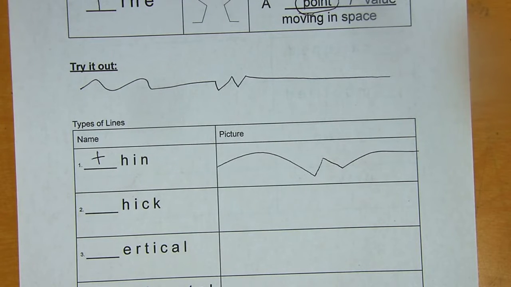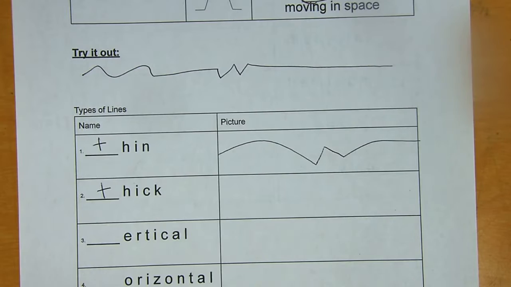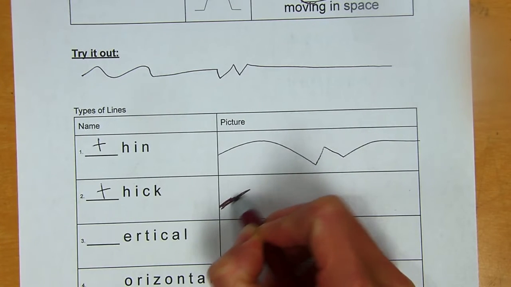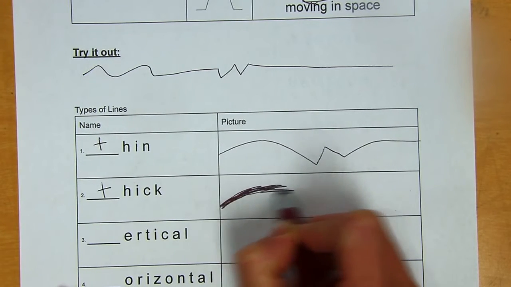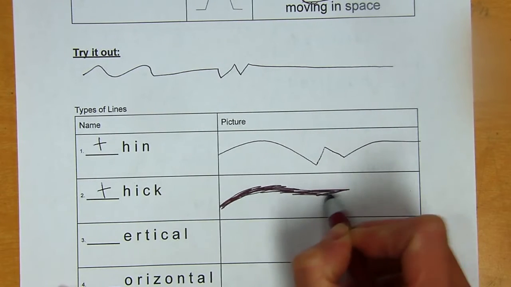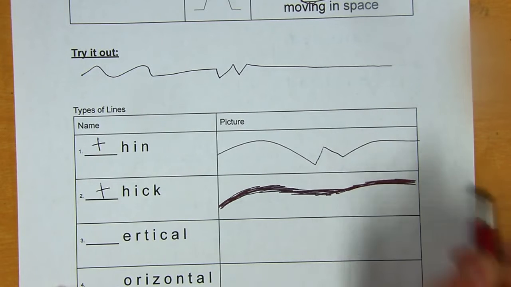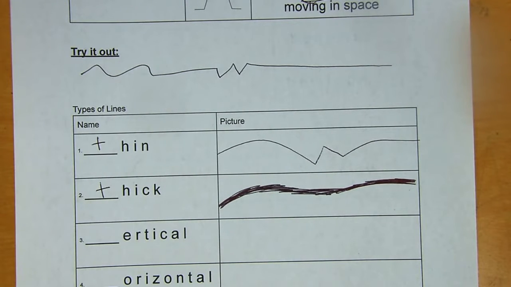Next, I have thick. And again, it has that TH there. It says thick. So let's make a thick line. When I make a thick line, I just kind of scribble my pencil back and forth or my pen back and forth, and it doesn't have to be a flat line, just has to be thicker than normal.